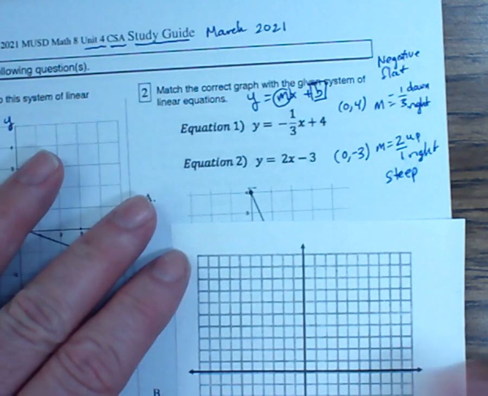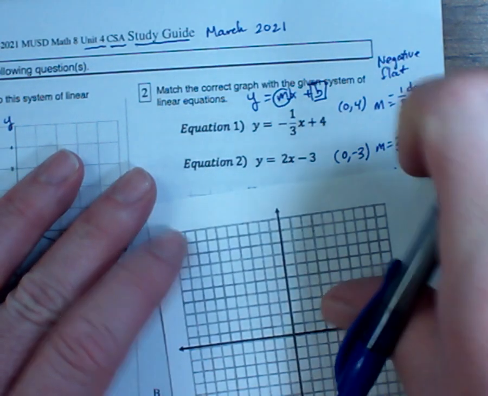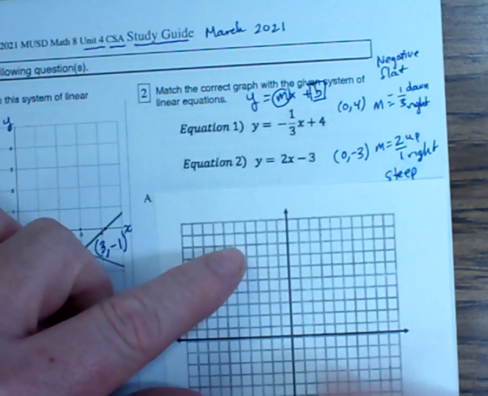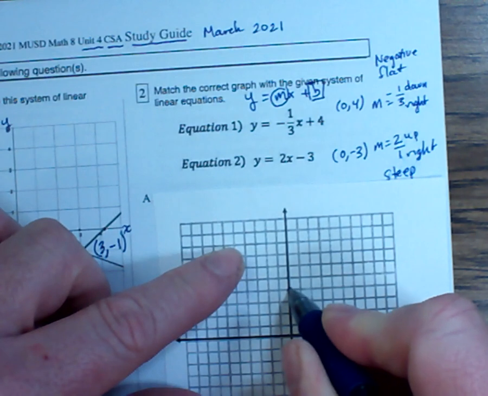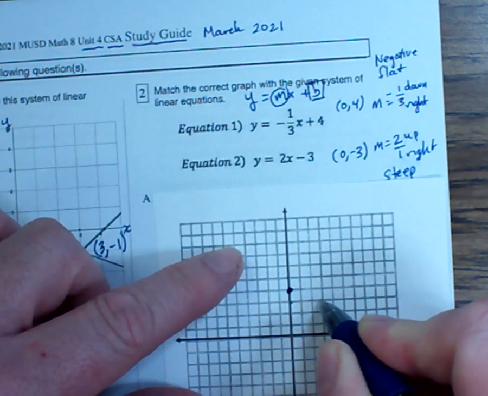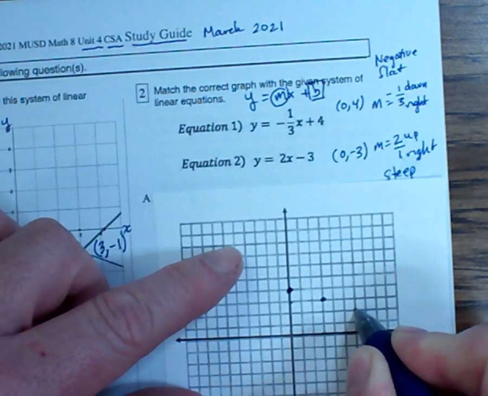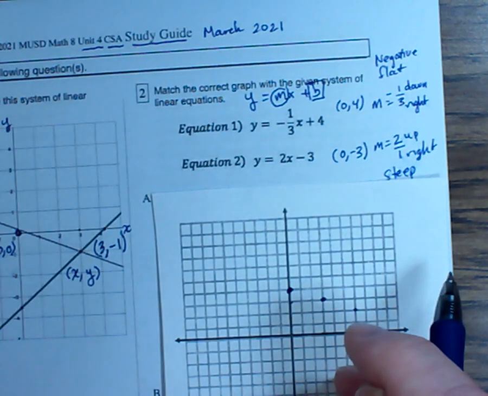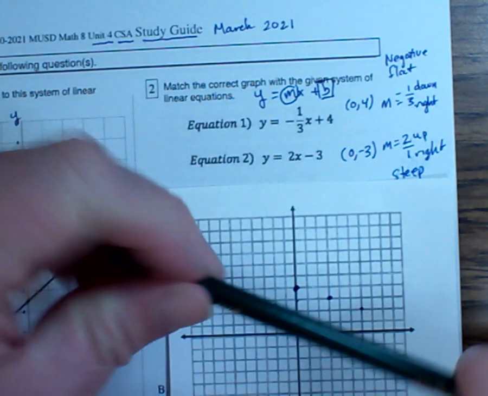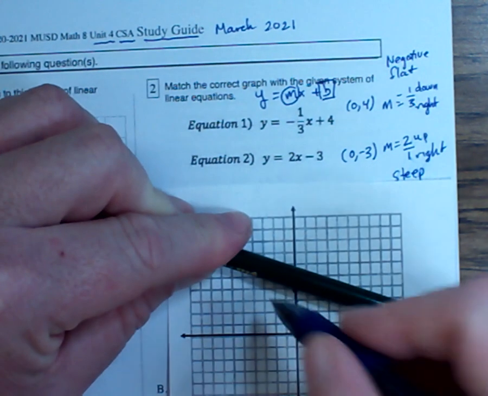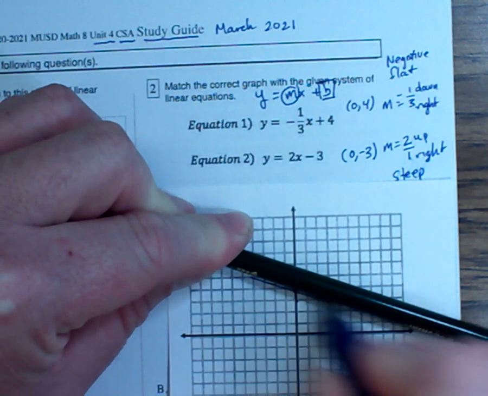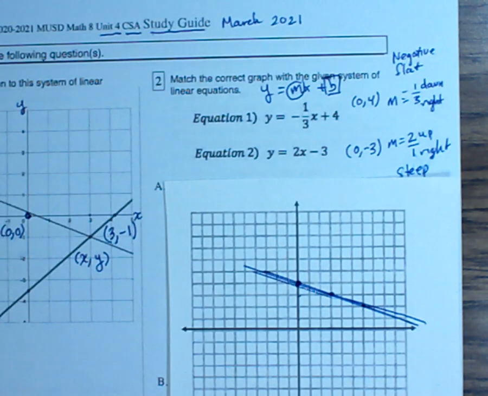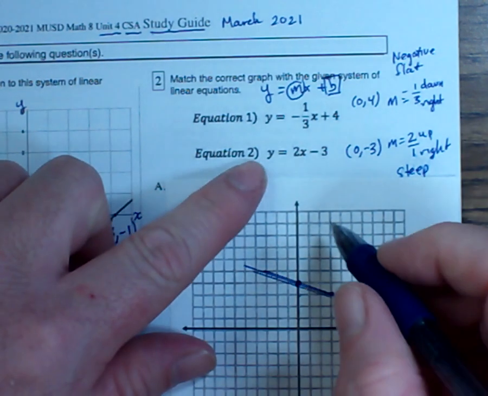So if you think about that on a graph, this line starts at 0, 1, 2, 3, 4, goes down and right 3, and down and right 3, which is a relatively flat line going in the negative direction. And this doesn't have to be perfect because it's a sketch.